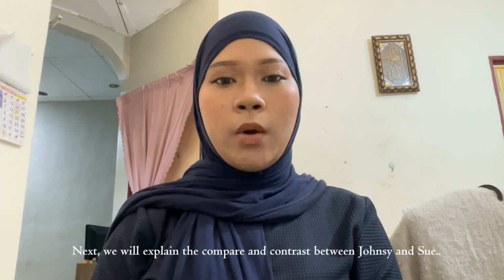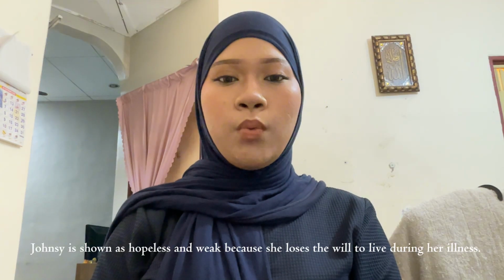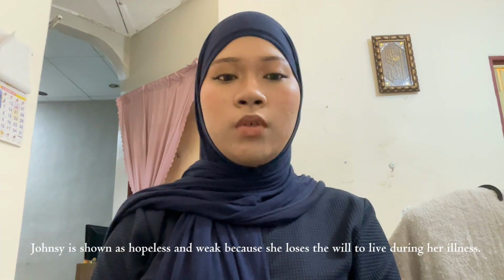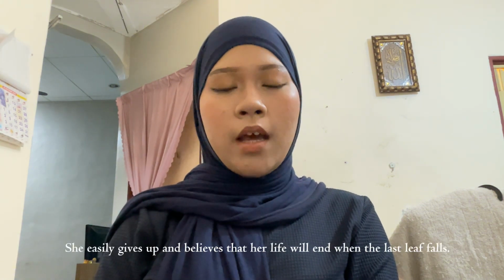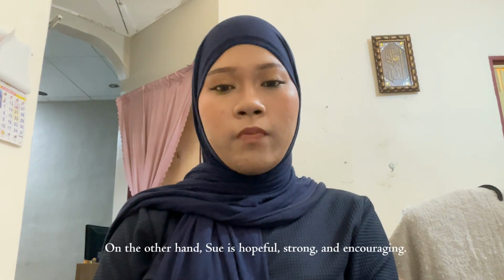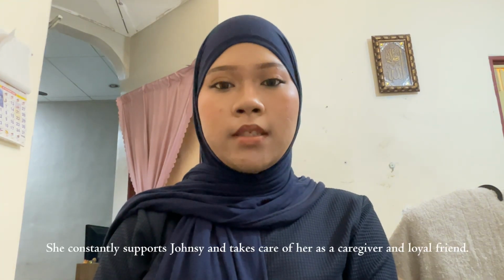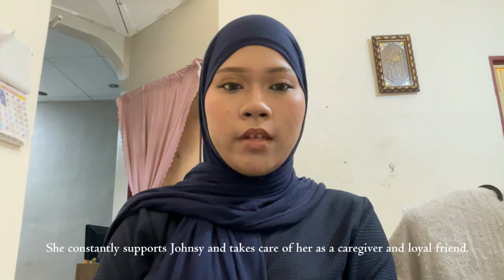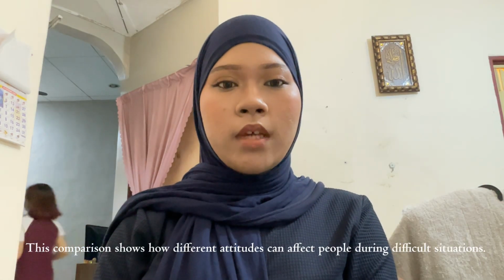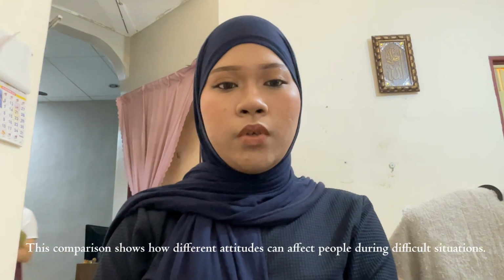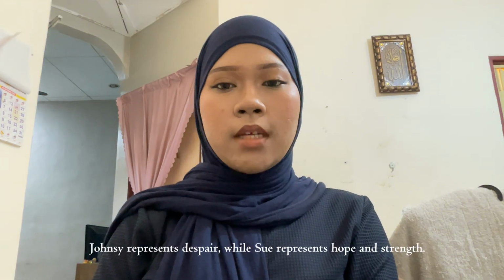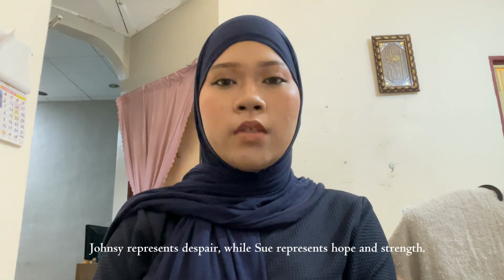Next, we will explain the compare and contrast between Chauncey and Sue. Chauncey is shown as hopeless and weak because she loses the will to live during her illness. She easily gives up and believes that her life will end when the last leaf falls. On the other hand, Sue is hopeful, strong, and encouraging. She constantly supports Johnsy and takes care of her as a caregiver and loyal friend. This comparison shows how different attitudes can affect people during difficult situations. Johnsy represents despair, while Sue represents hope and strength.